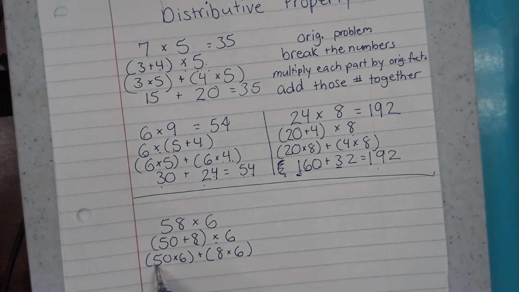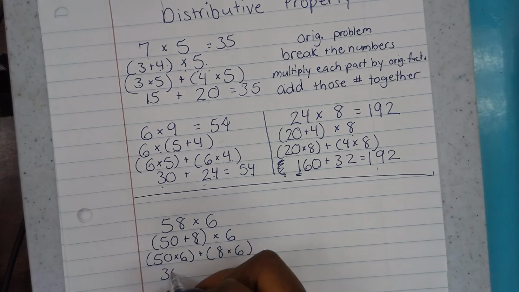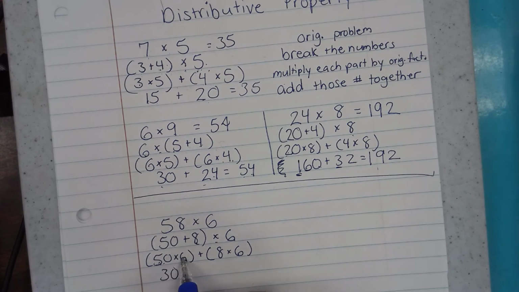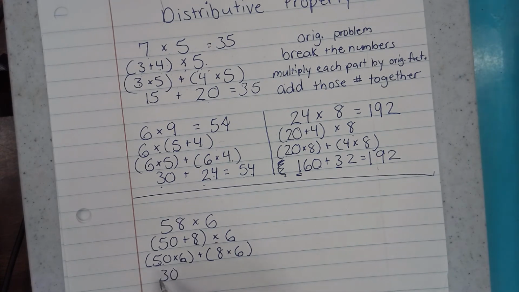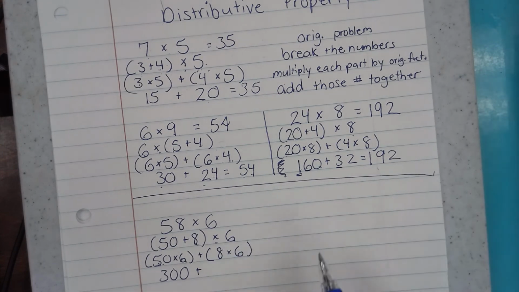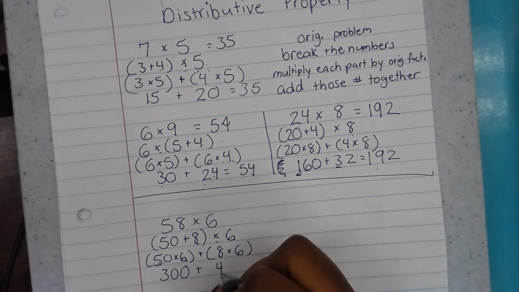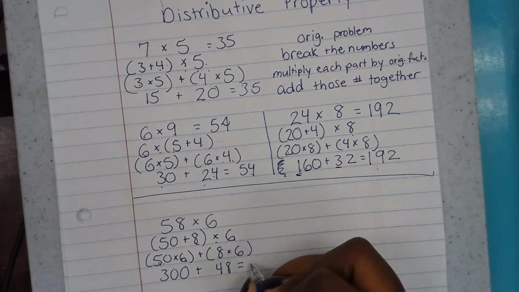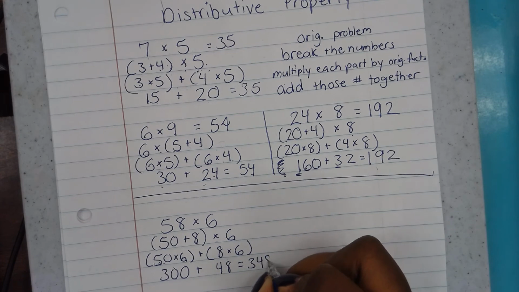And again, using our multiples of 10, we can think 5 times 6 equals 30. So 50 times 6 means I have to bump that over a place and get another 0. Makes it 300. And then we're going to add it to 8 times 6. And 8 times 6 is 48. So 300 plus 48 is 348.